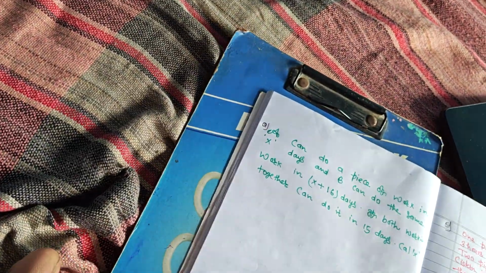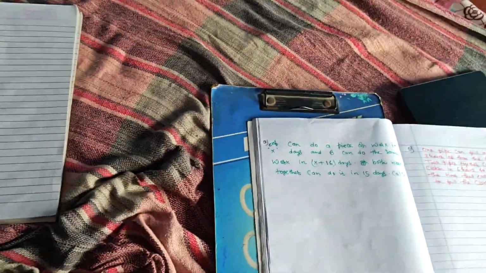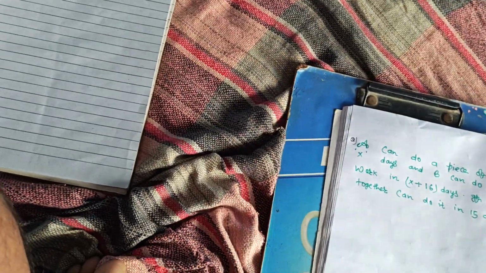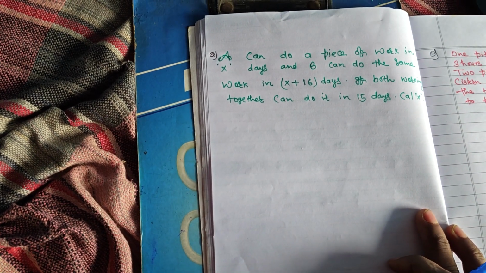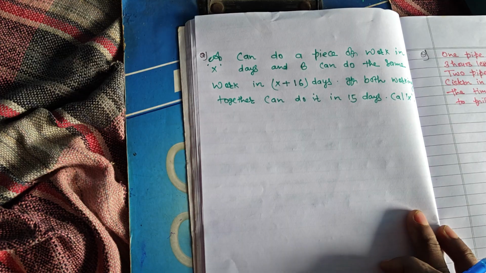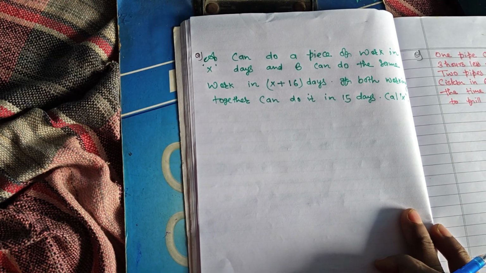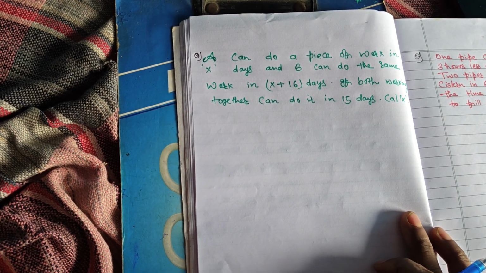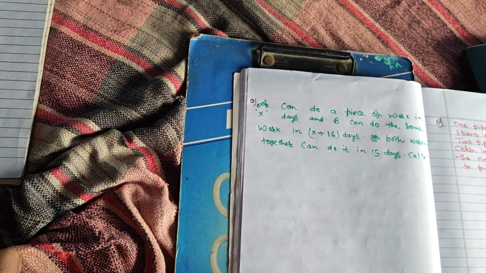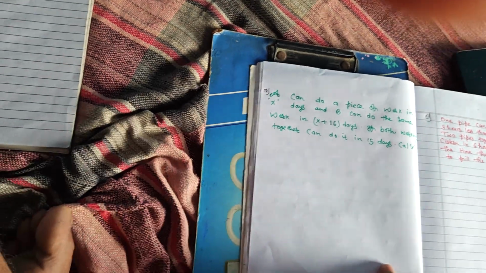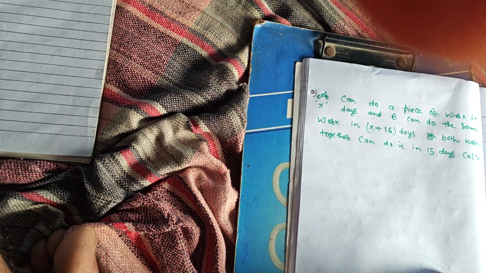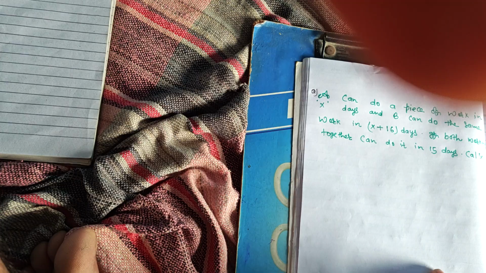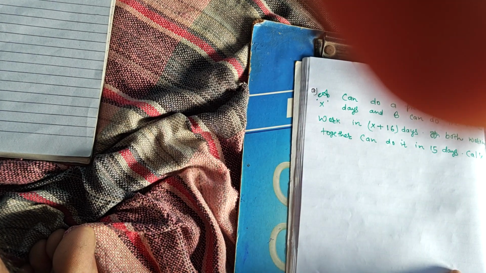Now, in a similar way, A can do a piece of work in X days and B can do the same work in X plus 16 days. If both working together can do it in 15 days, calculate the X. So A can take X days.